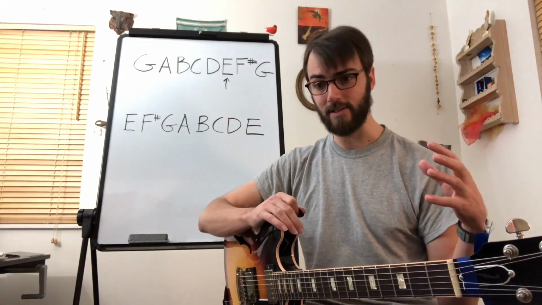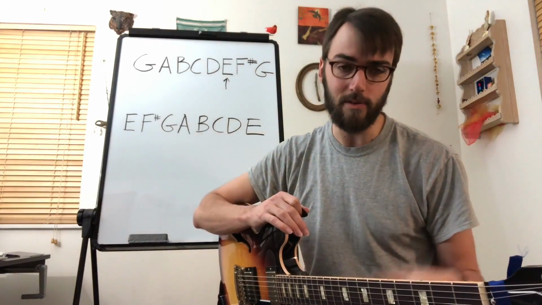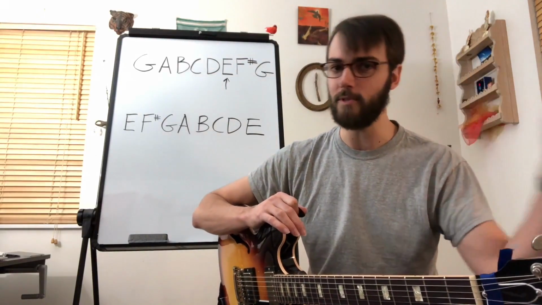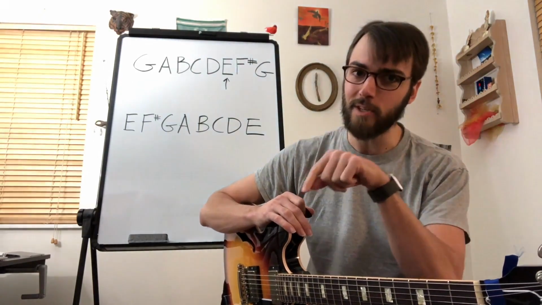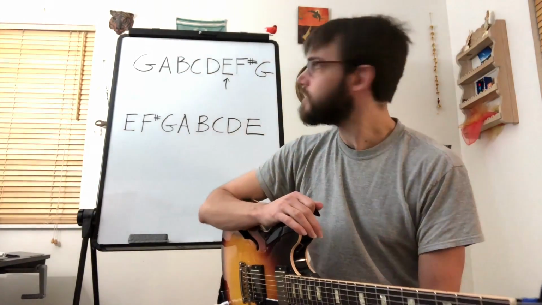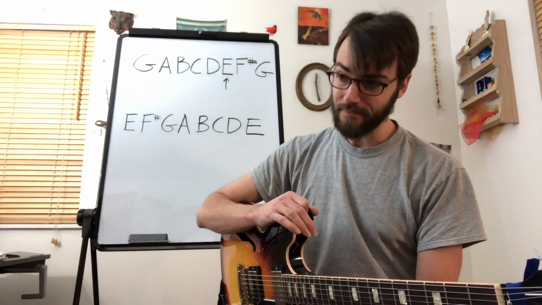And that really is the essence of a minor key, or of playing in something called a different mode. Modes is a whole other discussion, but this is kind of dipping your toes in the mode waters. So that's the basis of how that works.